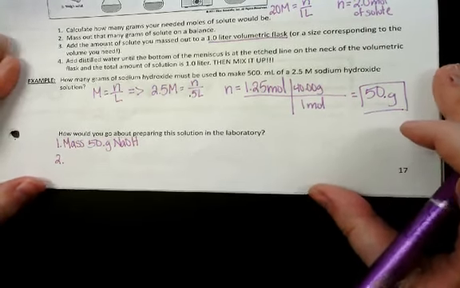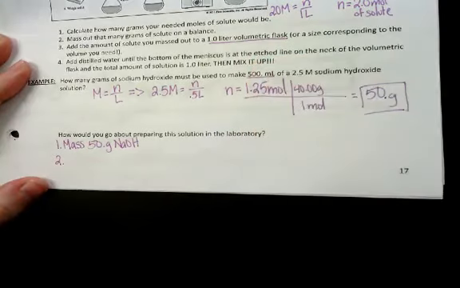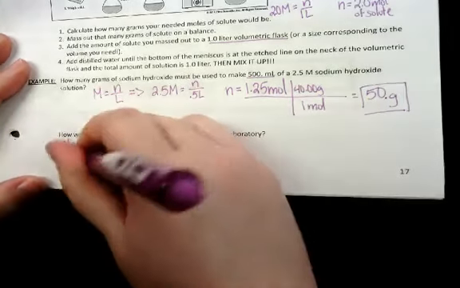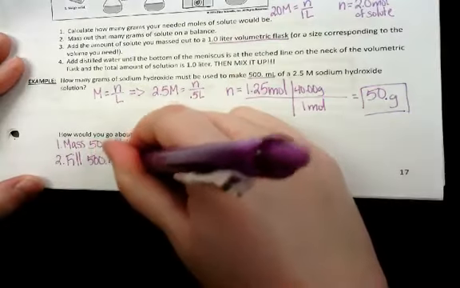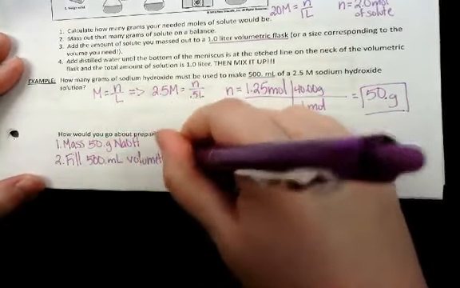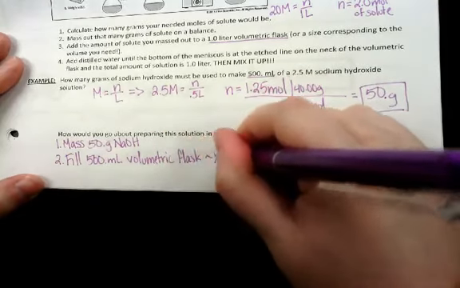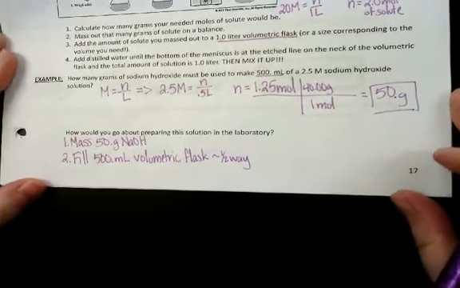We're making a 500 milliliter solution, so we are not going to use a 1 liter volumetric flask. So we're going to fill a 500 milliliter volumetric flask around halfway. Do we have questions? Okay, I just want to make sure.